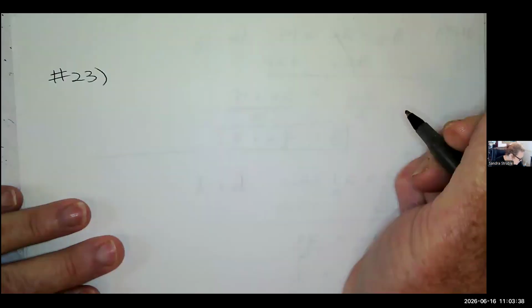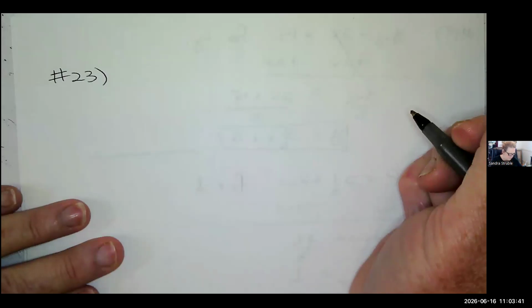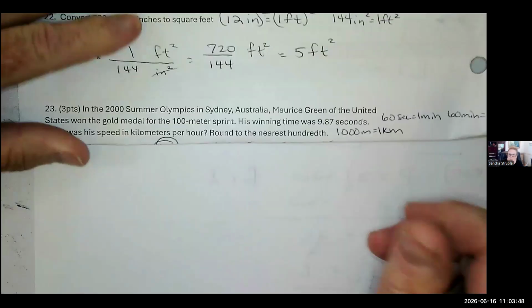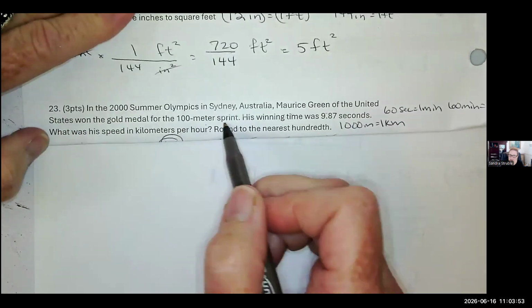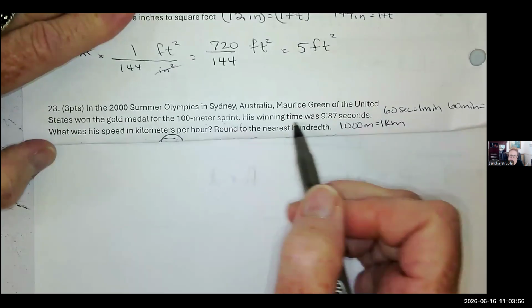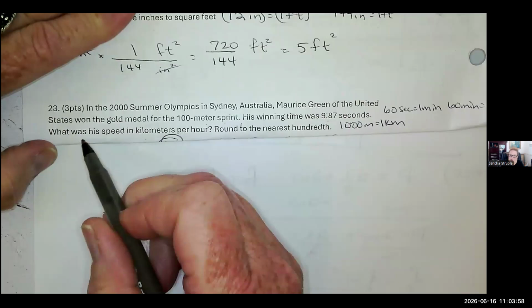Last two. These last two are going to be used if you're going into problem solving, which is Math 1500. Number 23. In the 2000 Summer Olympics in Sydney, Australia, Maurice Green of the United States won the gold medal for the 100-meter sprint. His winning time was 9.87 seconds. What was the speed in kilometers per hour, rounded to the nearest hundredth?